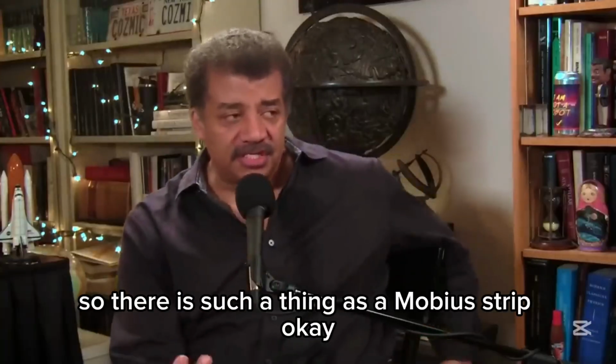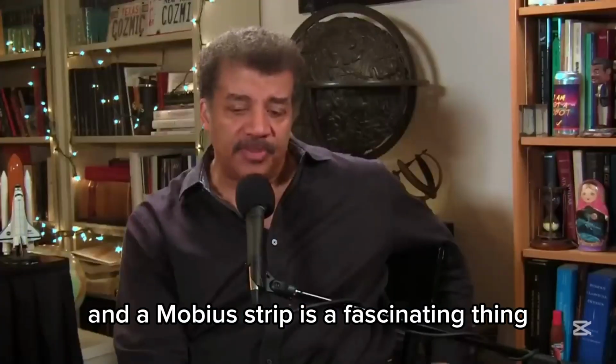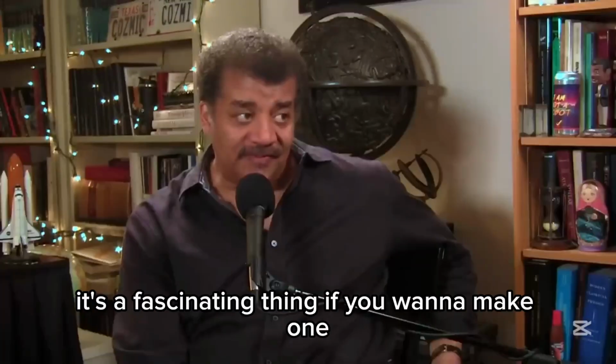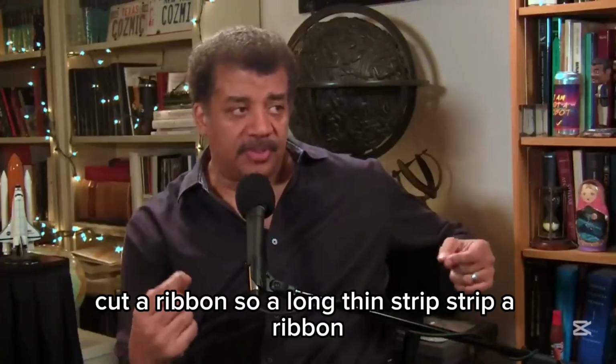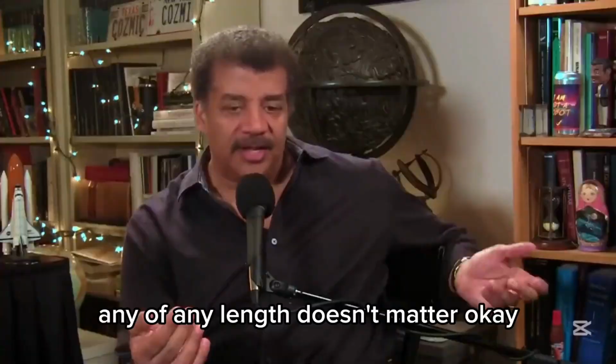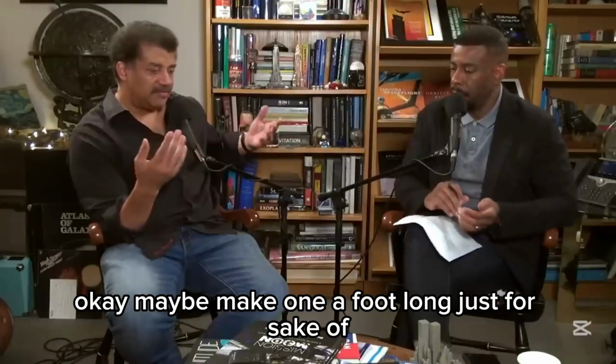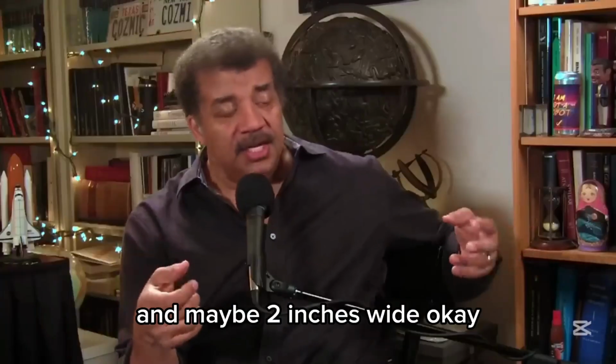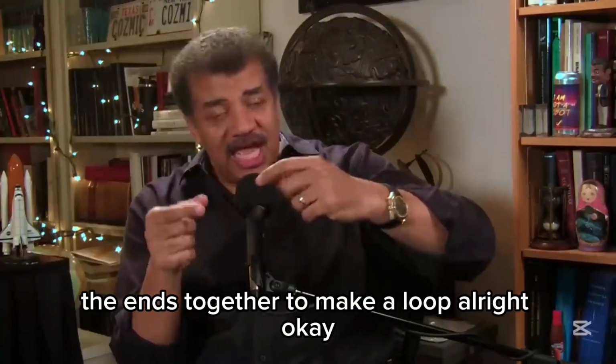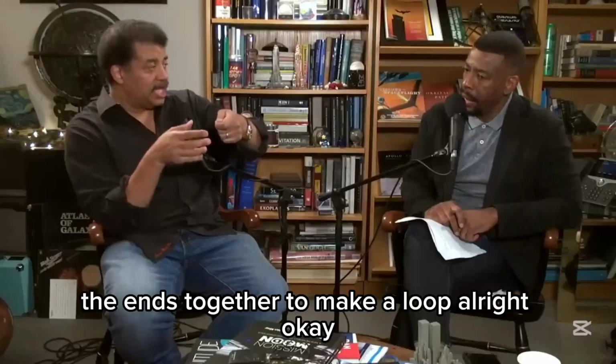Right. So there is such a thing as a Mobius Strip, and it's a fascinating thing. If you want to make one, cut a ribbon, a long, thin strip of any length, it doesn't matter. Maybe make one a foot long and maybe 2 inches wide. And then you could tape the ends together to make a loop. Not the sides together.